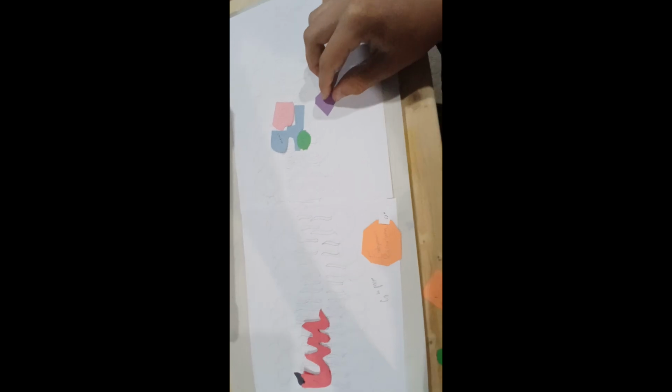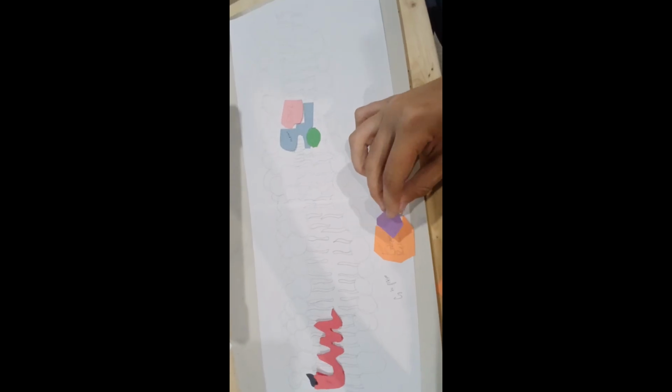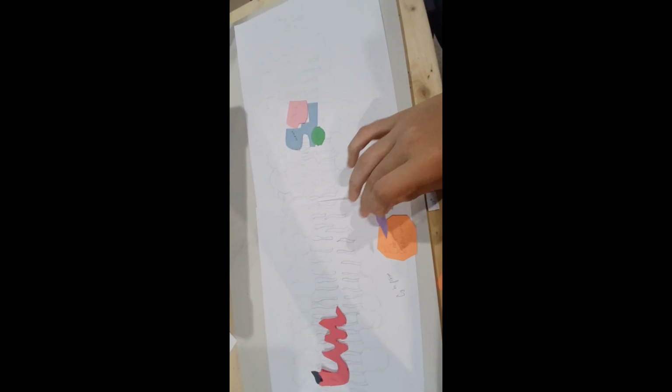And after IP3 is created, it travels back through the endoplasmic reticulum, changing its shape, as well as producing calmodulin, which is calcium ions, but it has 2 instead of just 1.